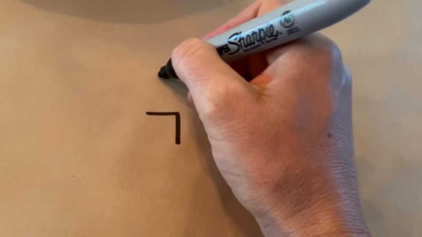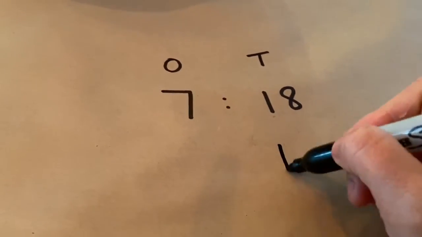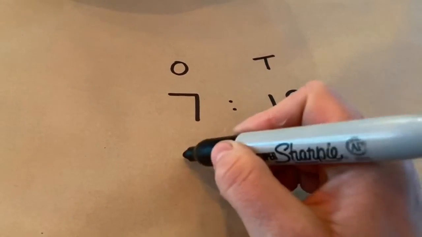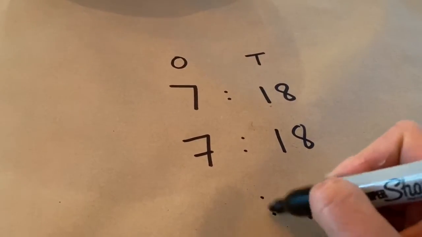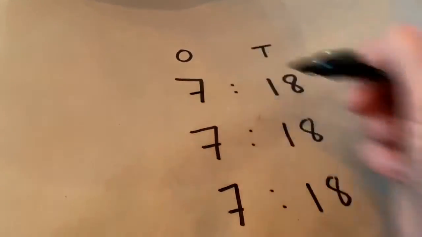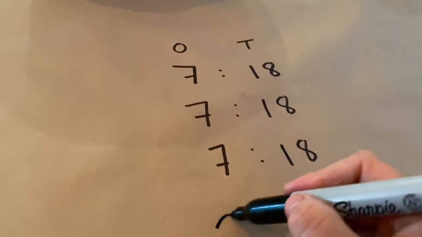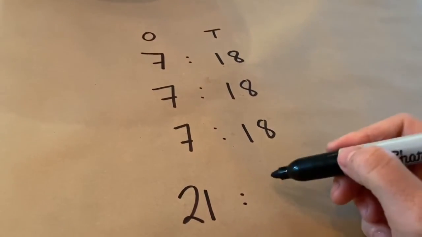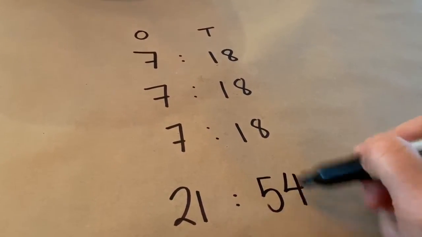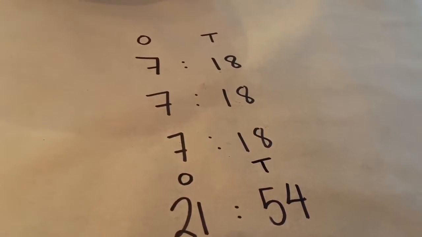Okay, so there's 7 oranges when the total is 18. So if I add another 18, then I'll add another 7. If I add another 18, I'll add another 7. So then I would have 21, 7 plus 7 plus 7, I'd have 21 oranges when my total is 18 plus 18 plus 18 gives me 54. 21 orange pieces when the total is 54. But there was another way we did this in class that I'm going to remind you now.